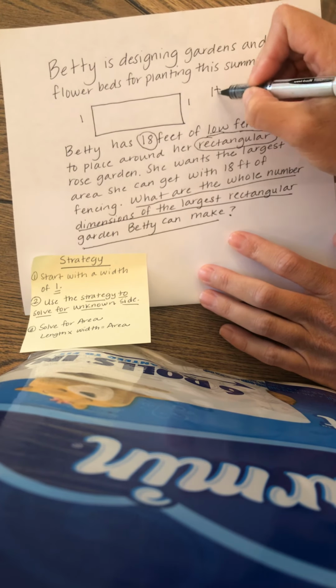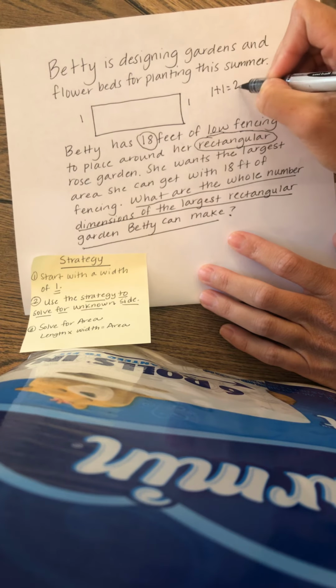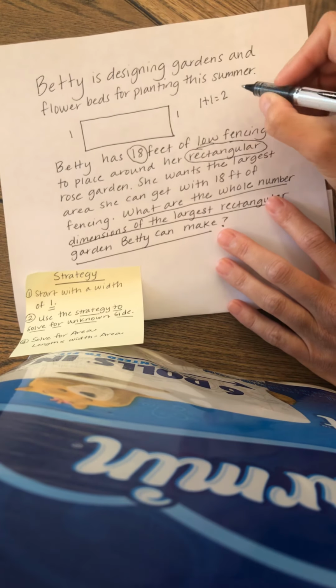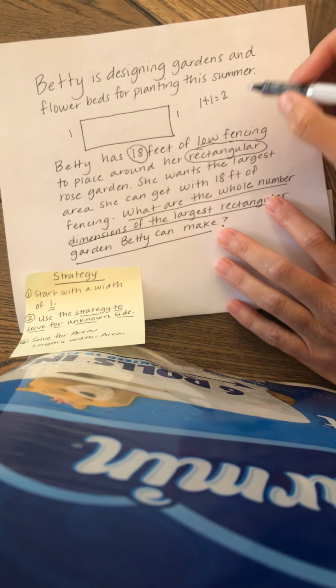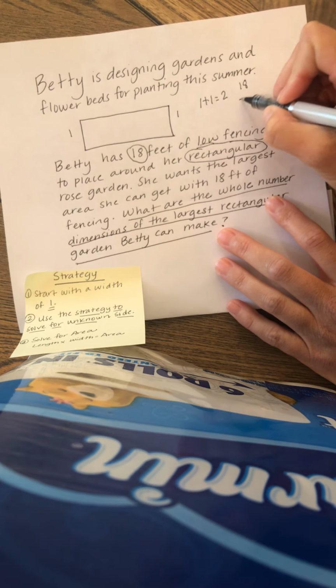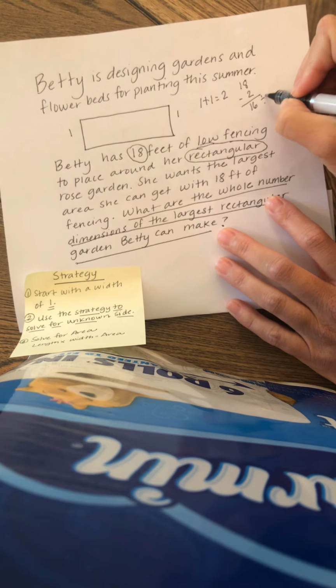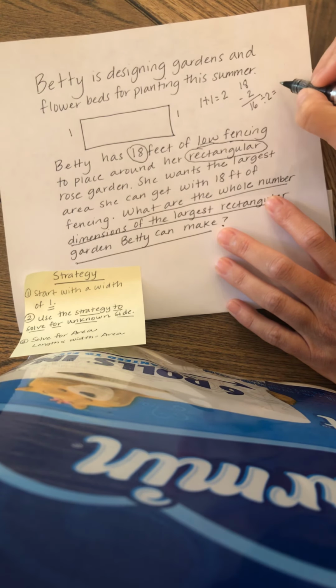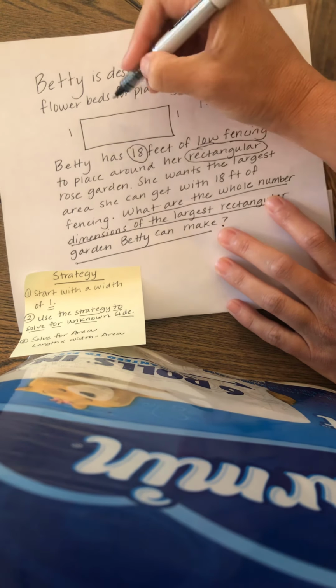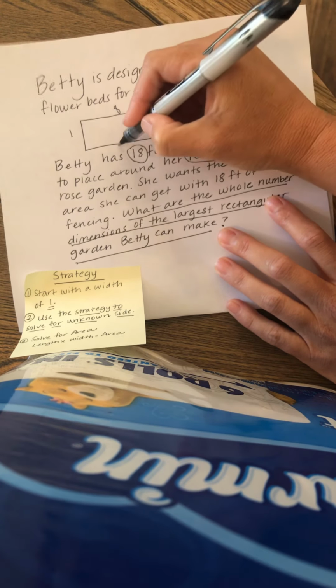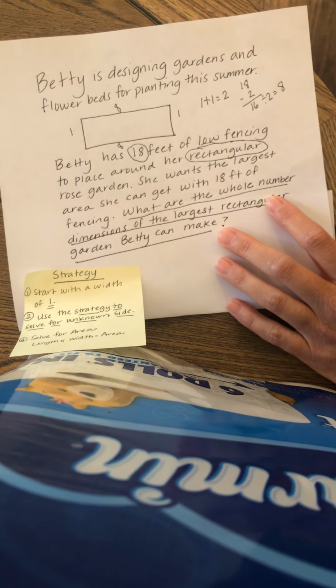Well, 1 plus 1 is 2, and we know the perimeter is 18, so we do 18 minus 2, which is 16. Then we divide that by 2 because we have 2 sides left over, and we have 8. So we have a top and a bottom with a length of 8.